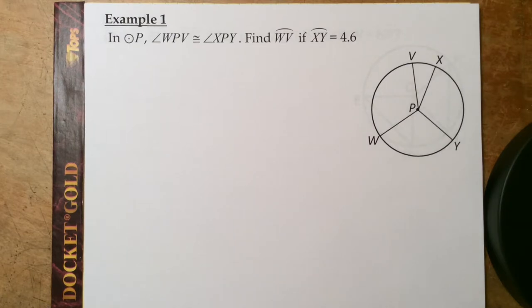These are examples for Lesson 12.2, Chords and Arcs. Make sure that you've studied thoroughly the 7 different circle theorems contained in this lesson, as they're really important for you to be able to do these problems and understand them.